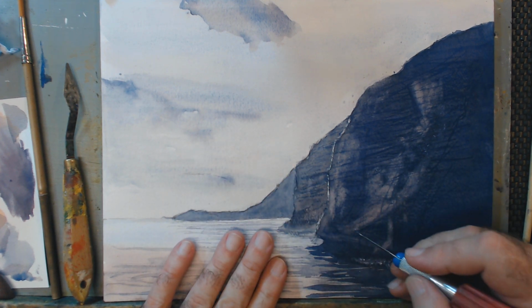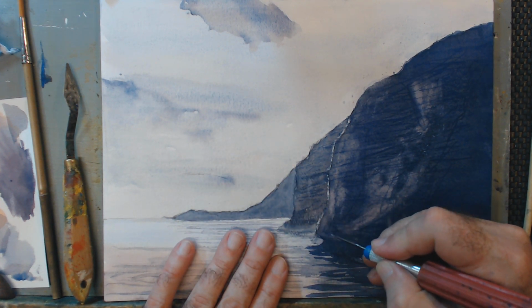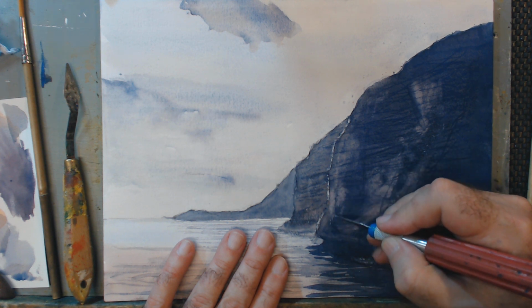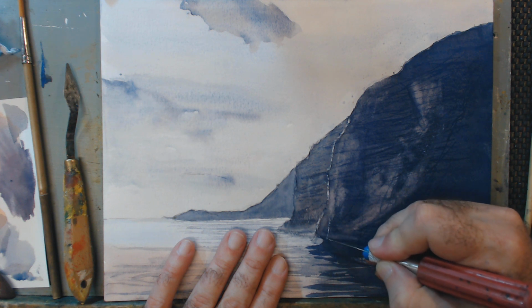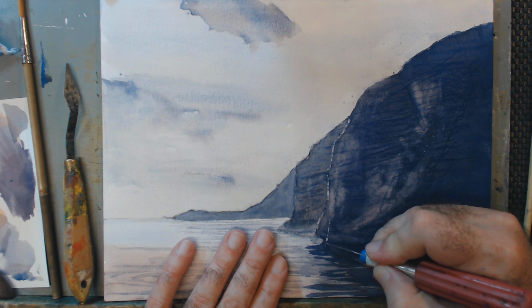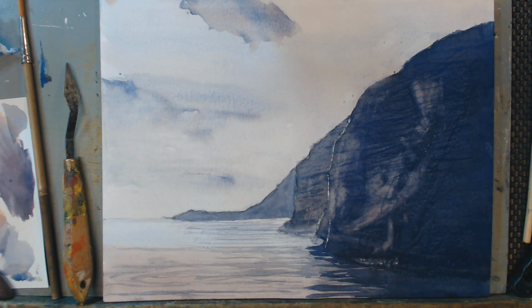Like this. There was another one here, so we can cut into that as well. And this way. I think it went all the way down.